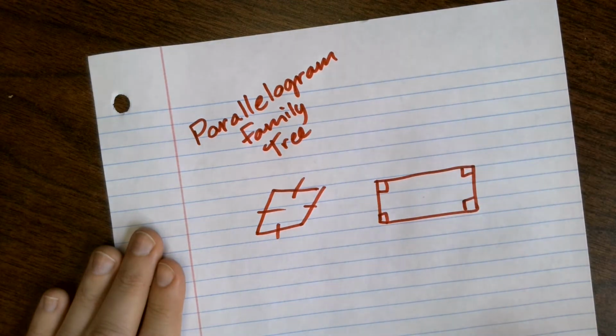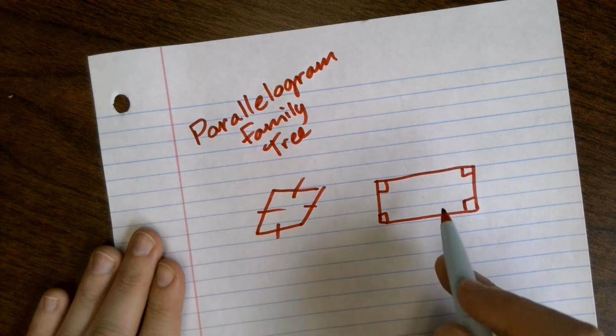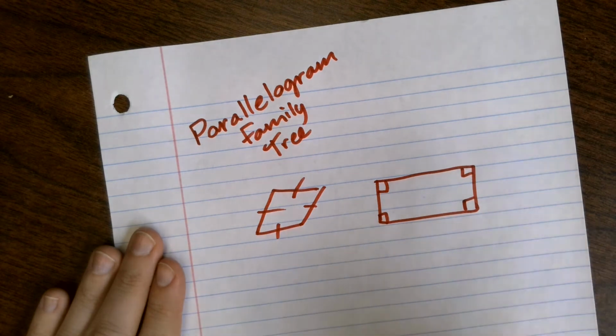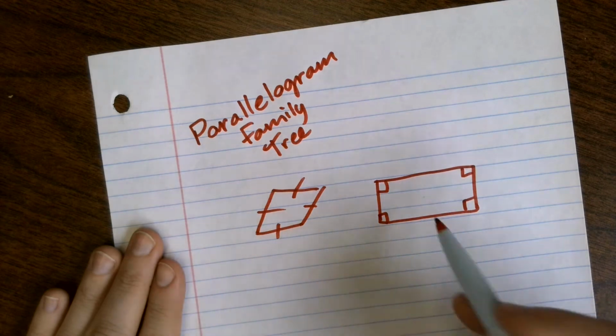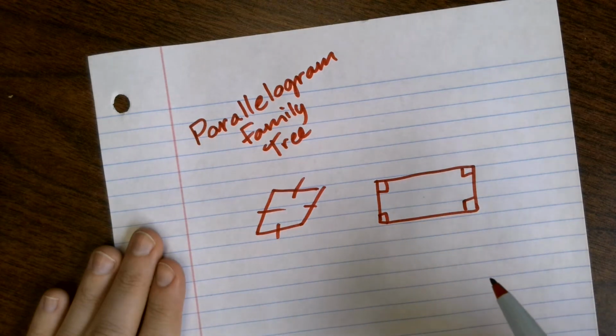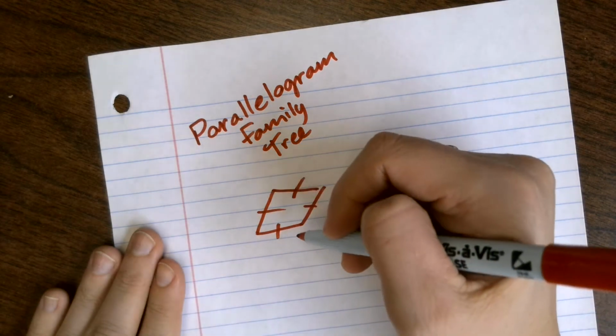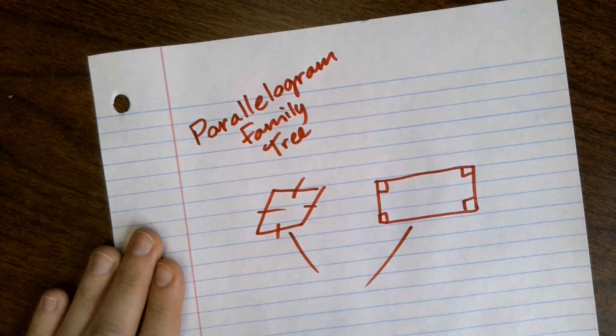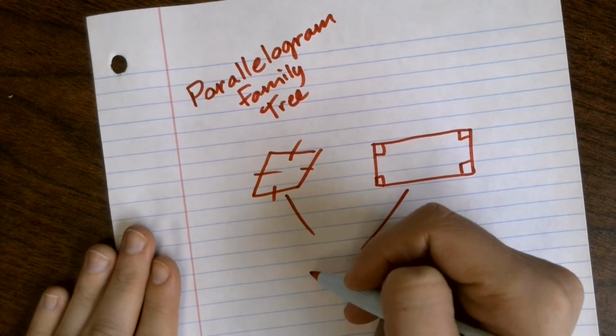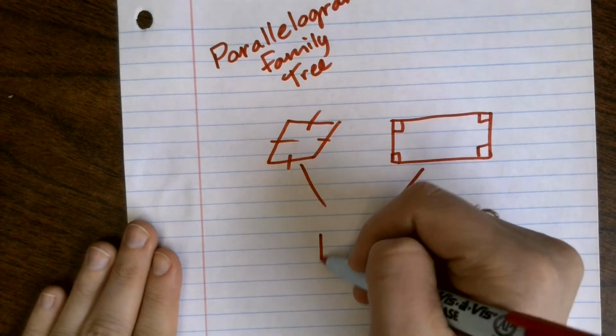They're both parallelograms, so that's their last name. You've got rhombus parallelogram and rectangle parallelogram. You decide which one is the wife and which one is the husband in this situation. I don't know. But then their more specific child that has both of their attributes would be the square.